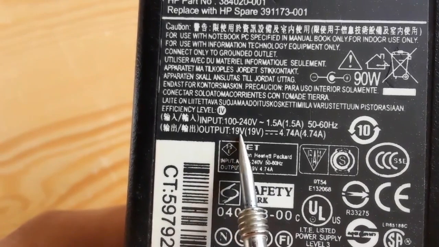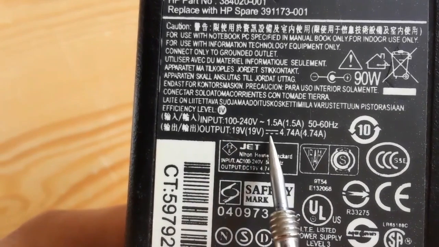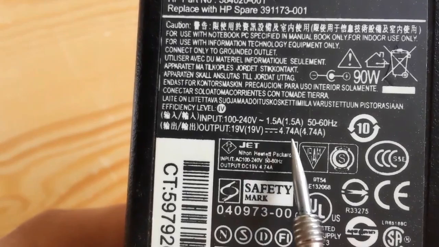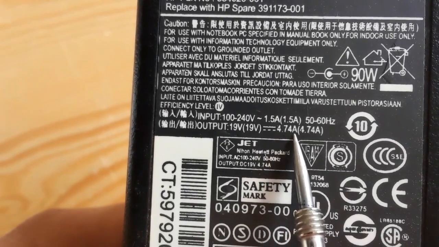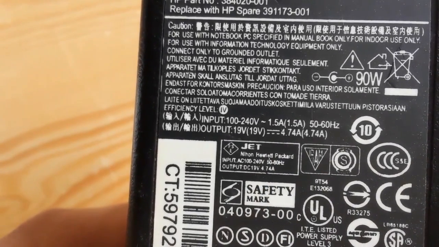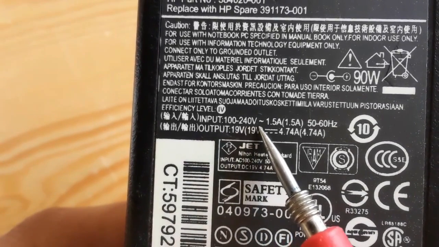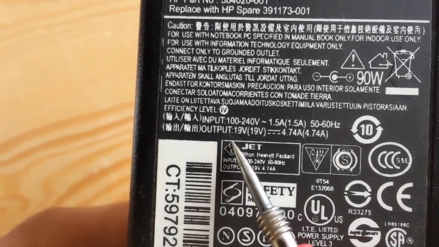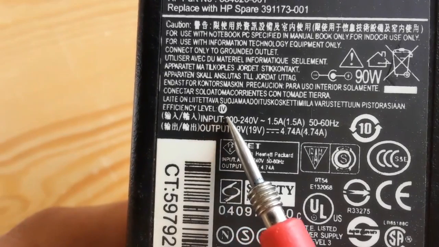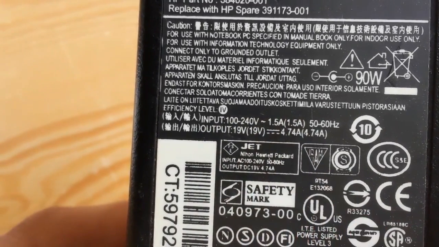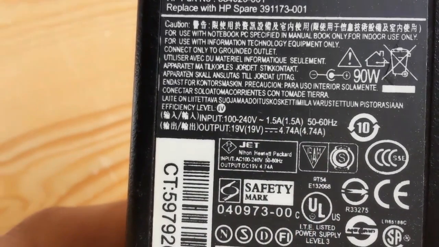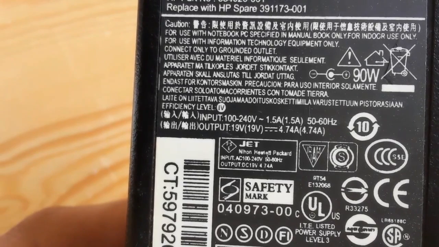So for example, for this adapter, as you can see, we have 19 volt DC and 4.74 amps. So always you should pay attention to the output of every adapter. For example, for this adapter, we have here 19 volt. You should measure 19 volt using the multimeter.